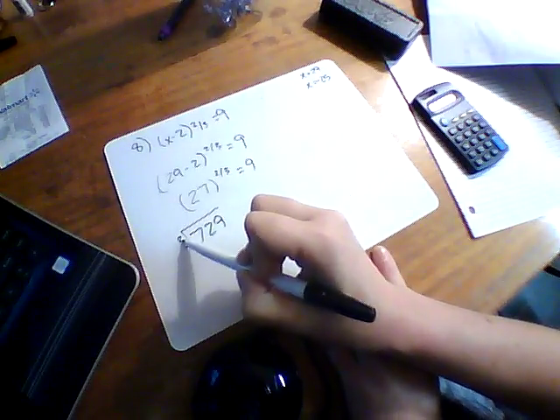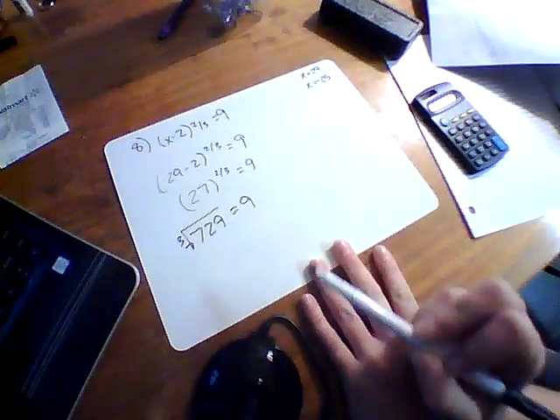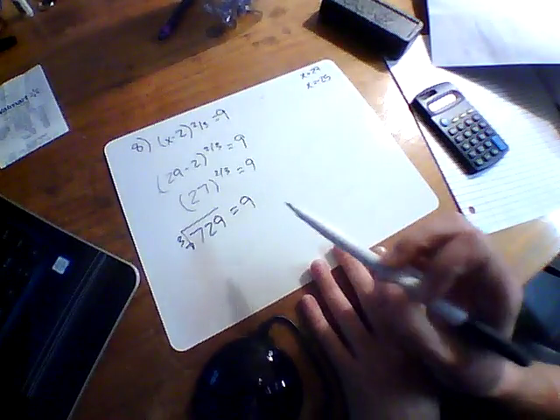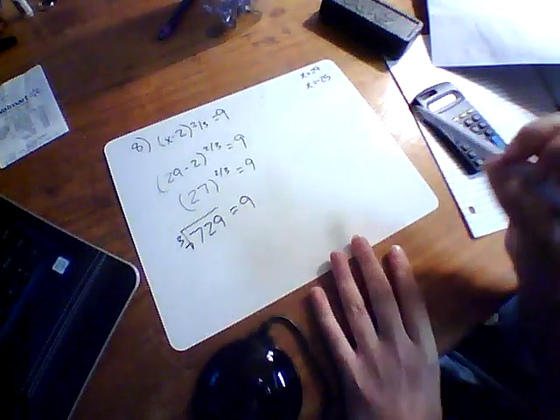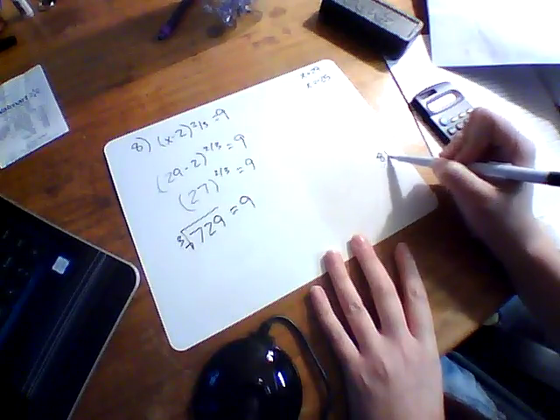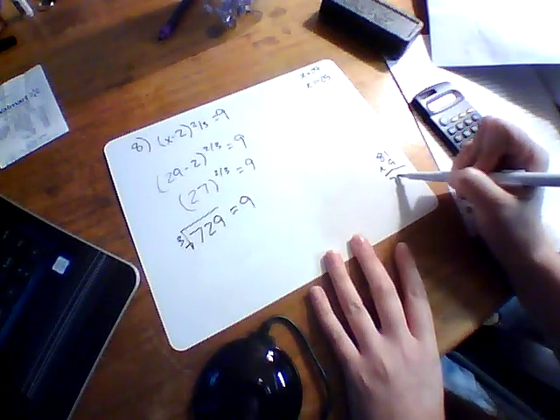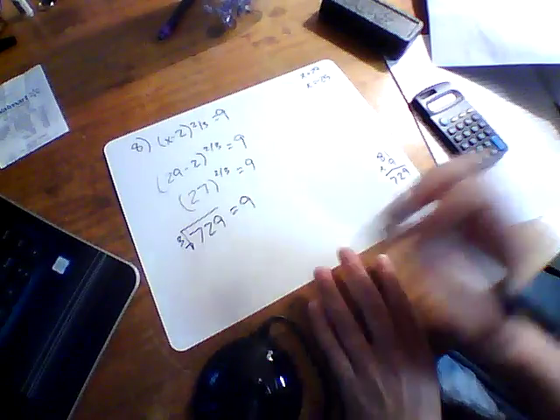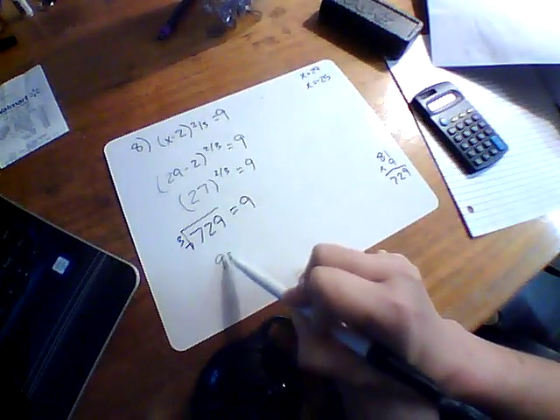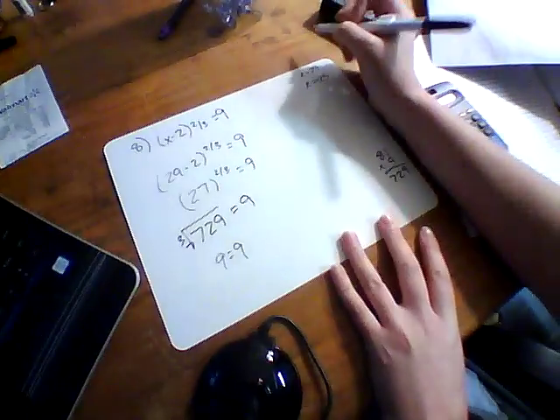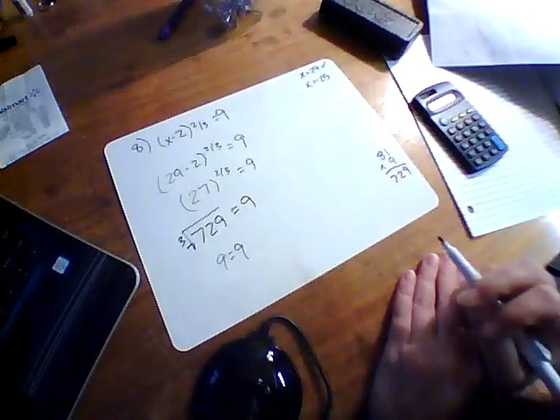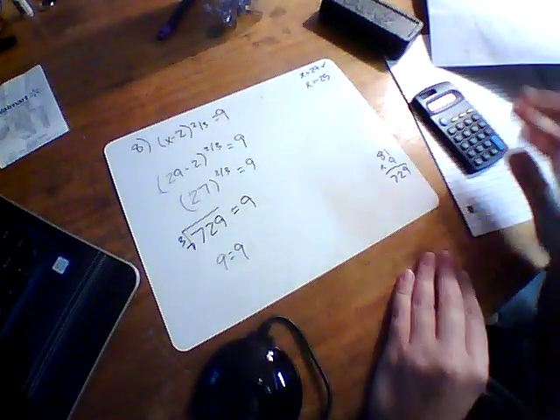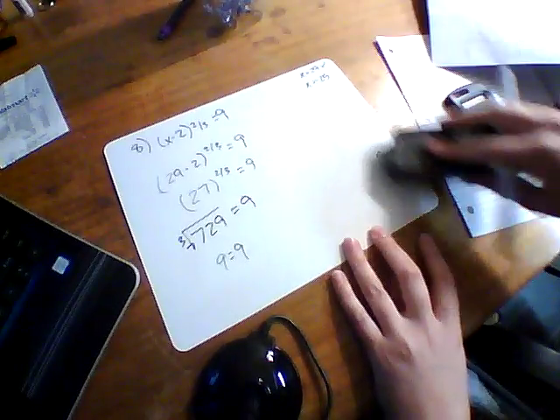Taking the cube root should equal 9. Now, if we remember when we did this, 9 times 81, that's 9 cubed. So we can successfully say that 29 is a solution.